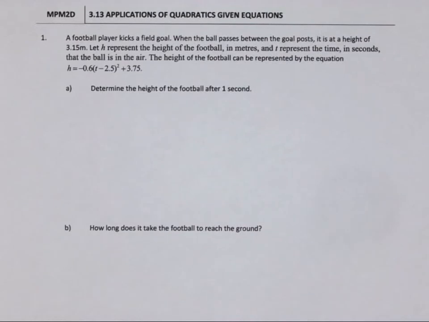With our applications, we now are just going to look at a quadratic in vertex form. So a football player kicks a field goal. The ball passes between the goalposts at a height of 3.15 meters. Let h represent the height of the football in meters, and let t represent the time in seconds that the ball is in the air. The height of the football can be represented by the equation h equals negative 0.6 times (t minus 2.5) all squared plus 3.75.